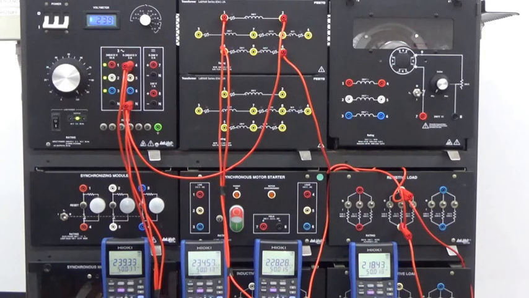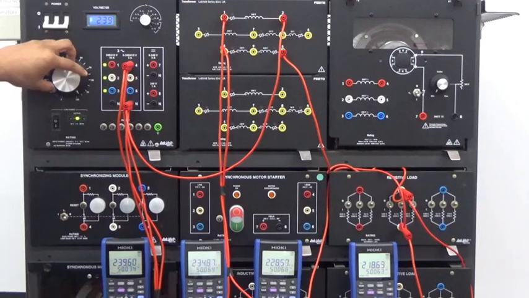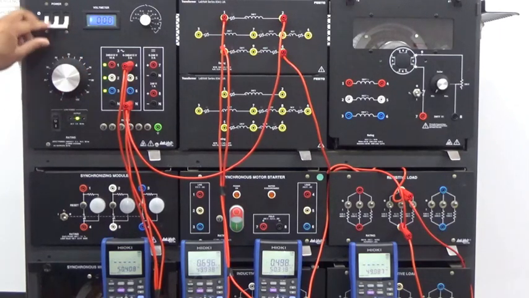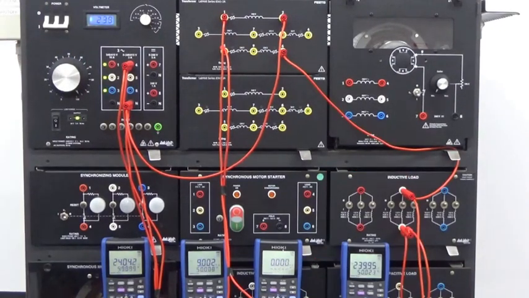So you will use the values from table 5.1 and calculate your transformer regulation for the resistive load. Let's return the voltage to 0. Now let's move to the second part, which is the inductive load.